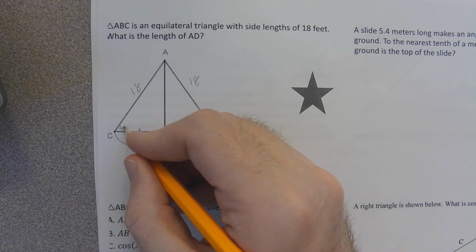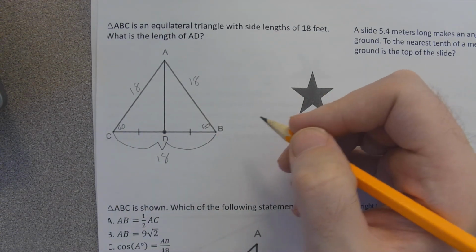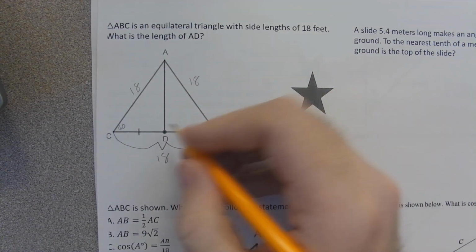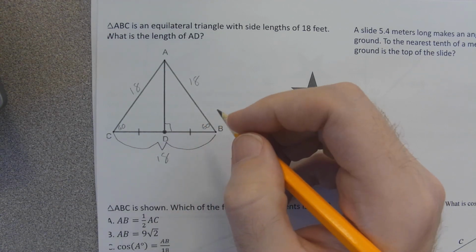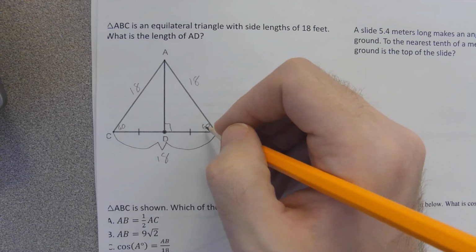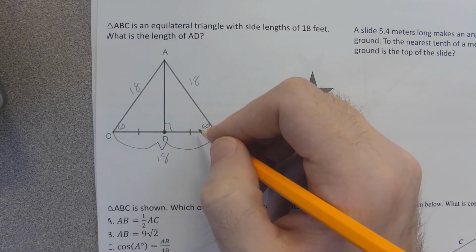We know that this angle was 60 and this angle was 60. This makes 90. So that means if this is 60, then we know these are 60 because it was equilateral.